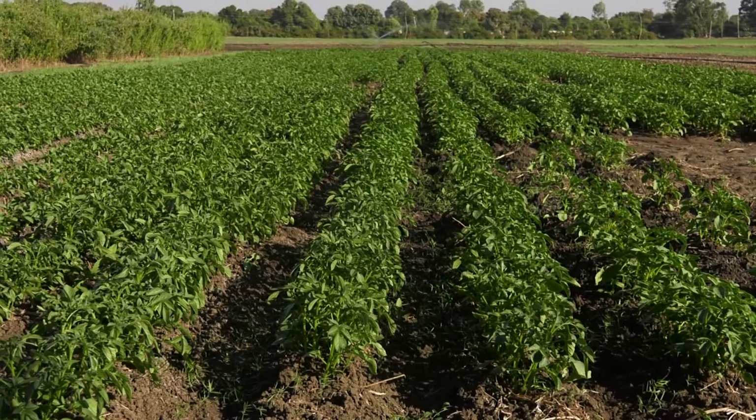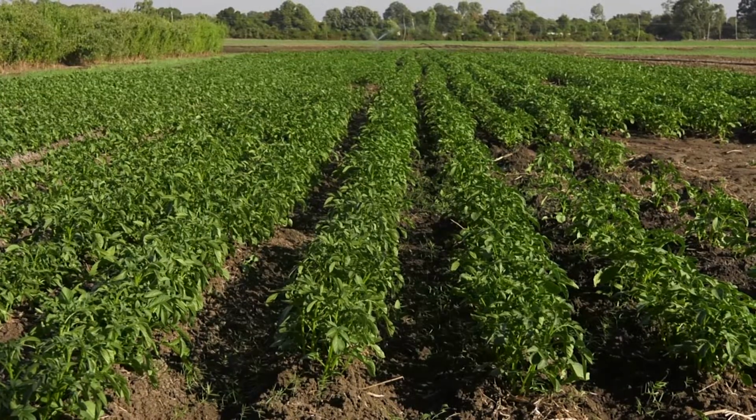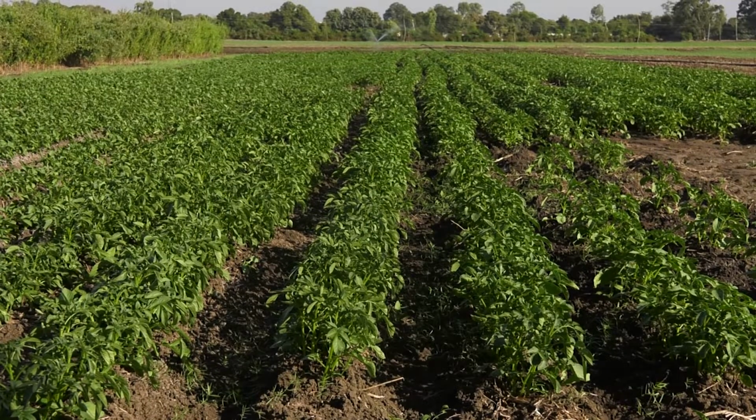And next we will discuss the use of resistant varieties of seed that have very low chances of infestation. Friends, you must know that in local conditions, we have many resistant varieties that are not much susceptible to different attacks of pests.